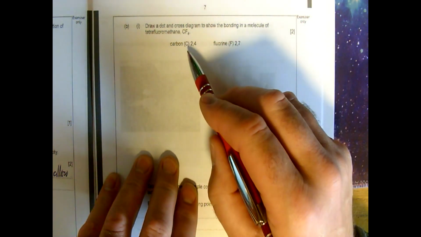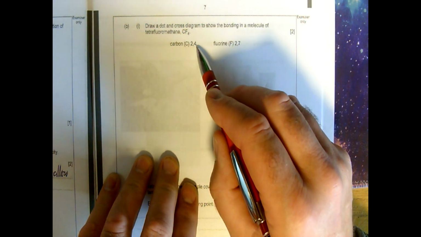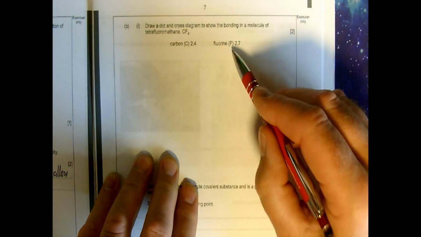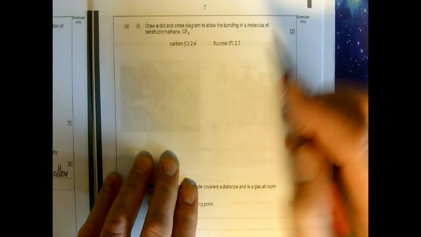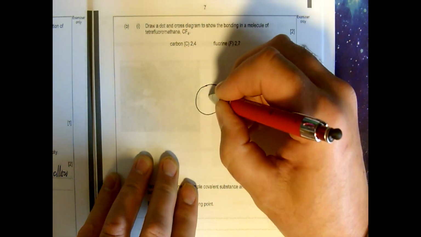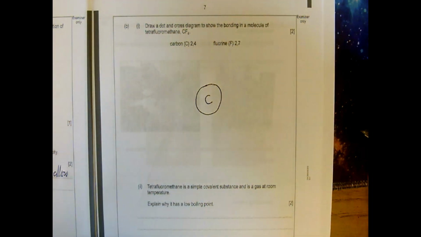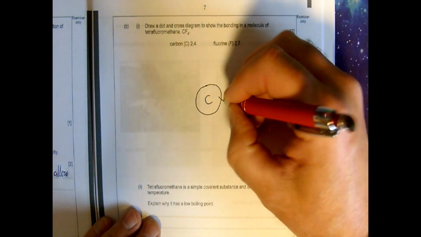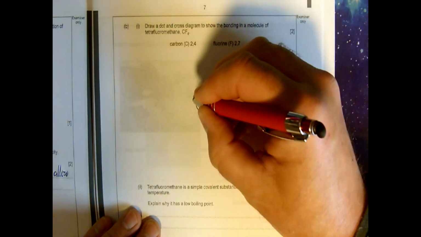Okay, moving on to this next question. We'll draw a dot and cross diagram to show the bonding in a molecule of tetrafluoromethane. At first glance it might seem a little bit daunting. However, if we just break this down, carbon and fluorine are both non-metals. You can confirm that on the periodic table, and consequently this must be covalent. So we need to show the sharing of electrons.